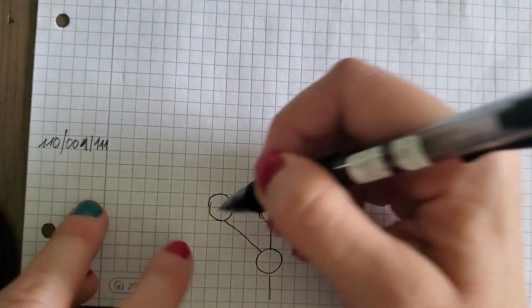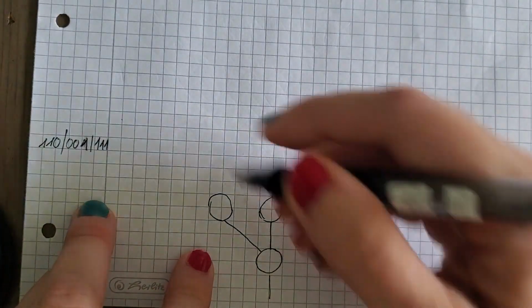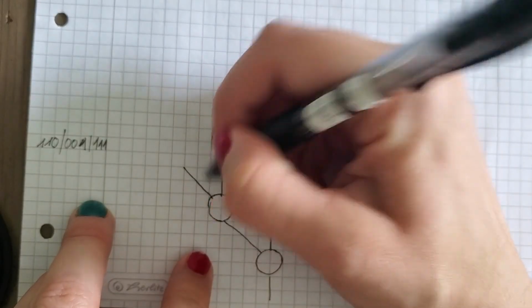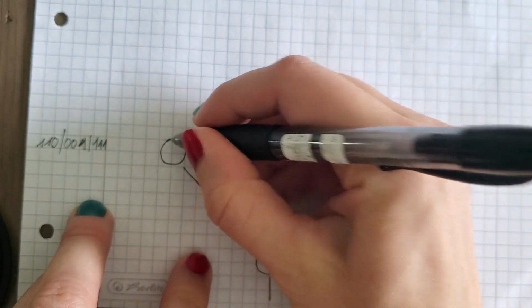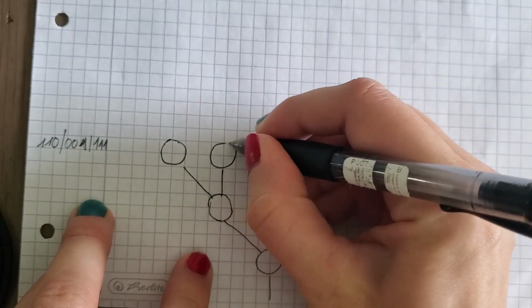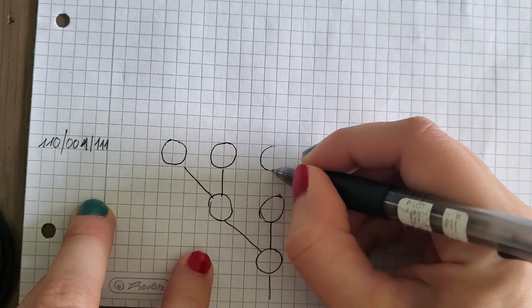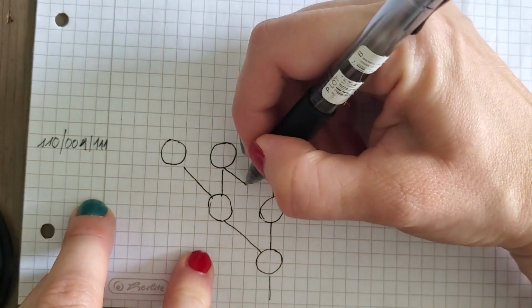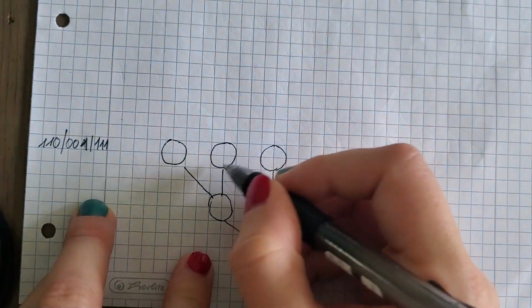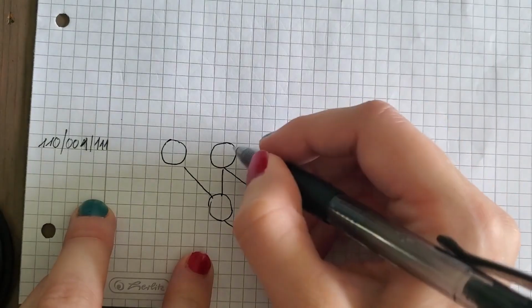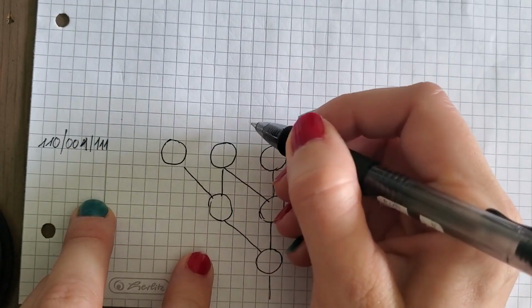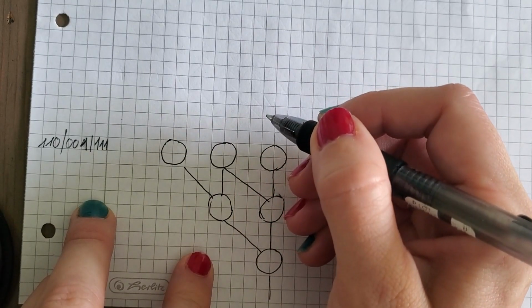We have 1 edge coming in with both of them, so 1 left, 1 mid. So now here we have 2 branches going in, so now something different happens. There we have 1 branch going right.